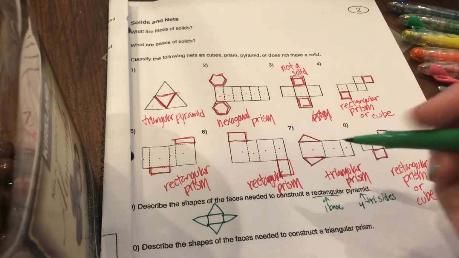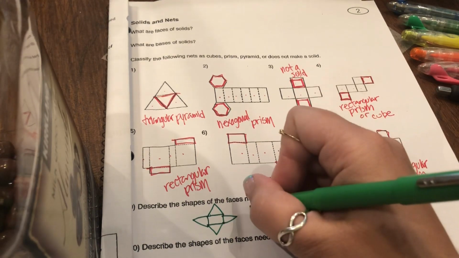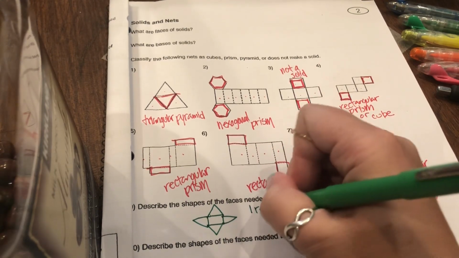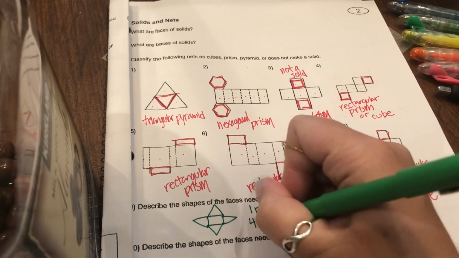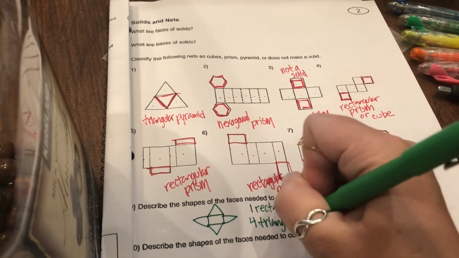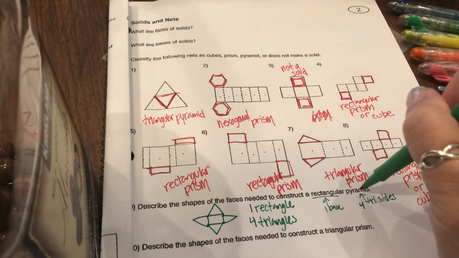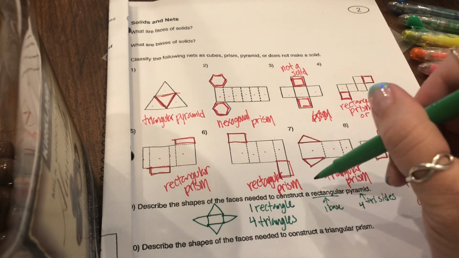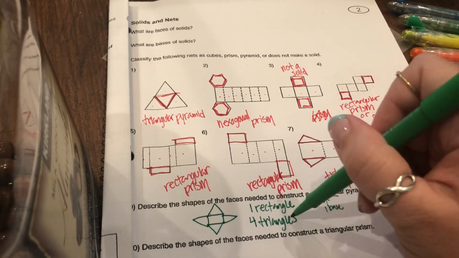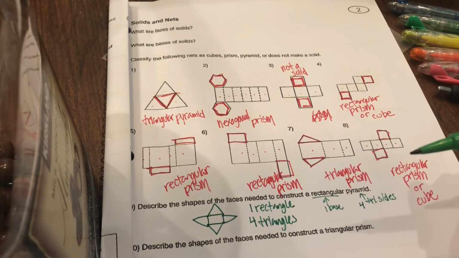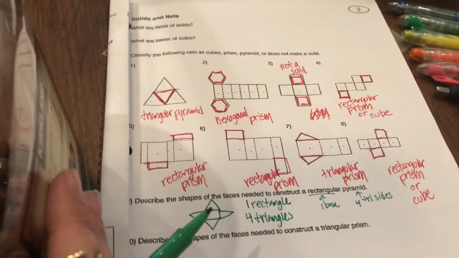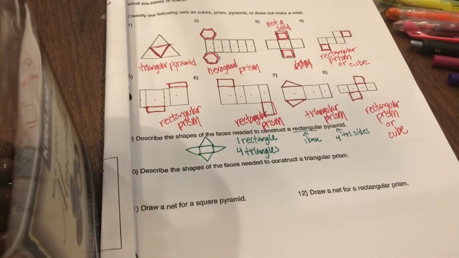Okay, so it said describe the shapes. So I drew it to help me get a visual. There's one rectangle and then 4 triangles. Okay, so again, just double check. A pyramid means only one base, and then the sides are triangles, and however many sides your base shape has, that's how many triangular sides are going to come off. Perfect. Okay, let's take a look at number 10.